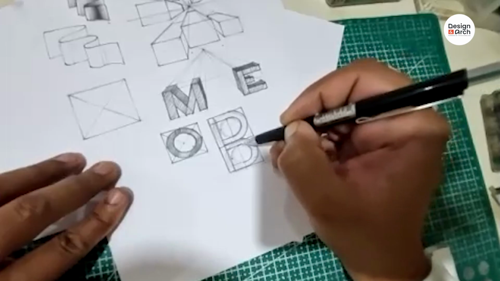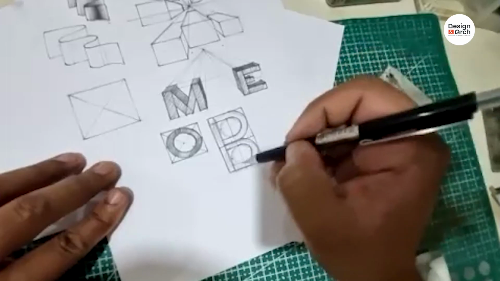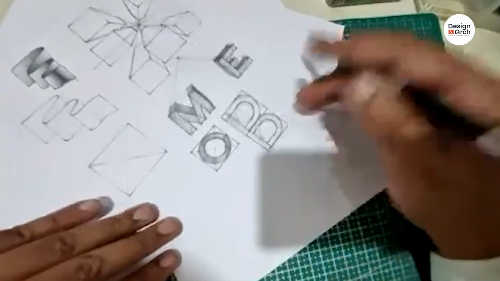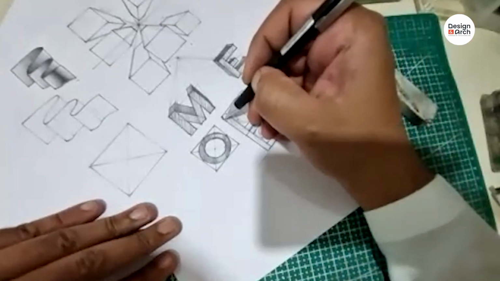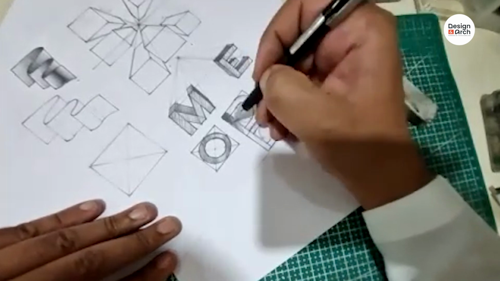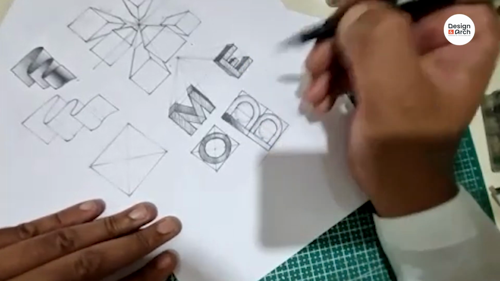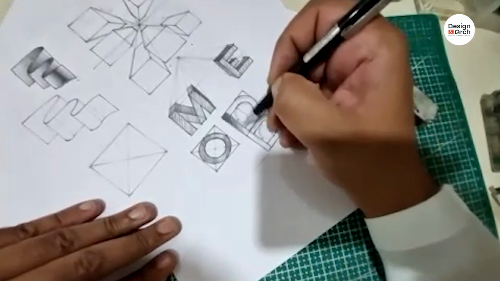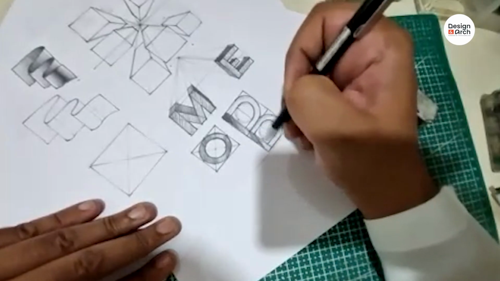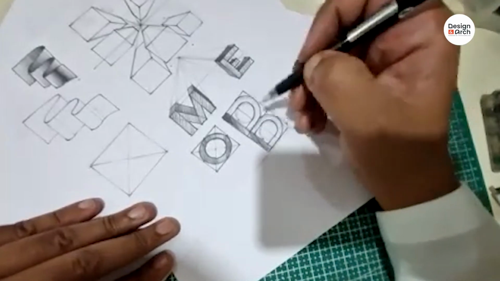Now to avoid confusion, we're going to shade this again. You can even use your color pencils to shade it. But right now I want to see whether you can apply pressure and vary the pressure or not. That is the reason we are shading it in this manner, making it dark and light over here.